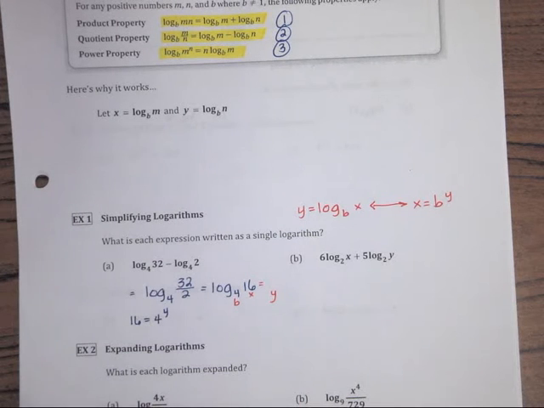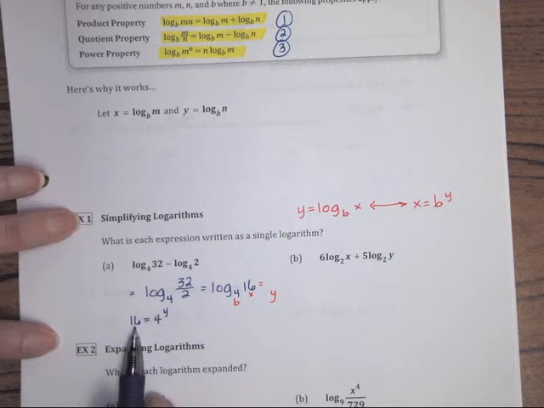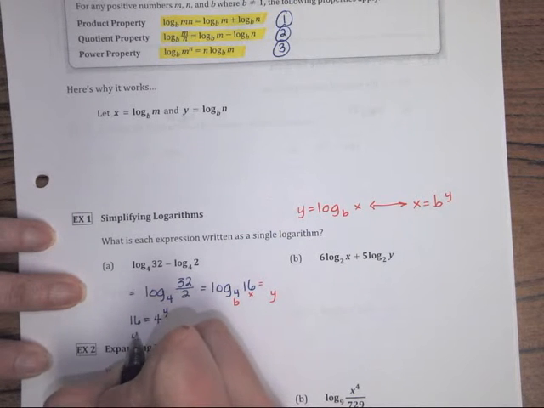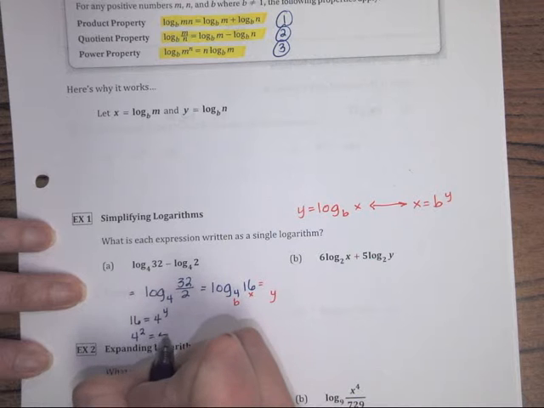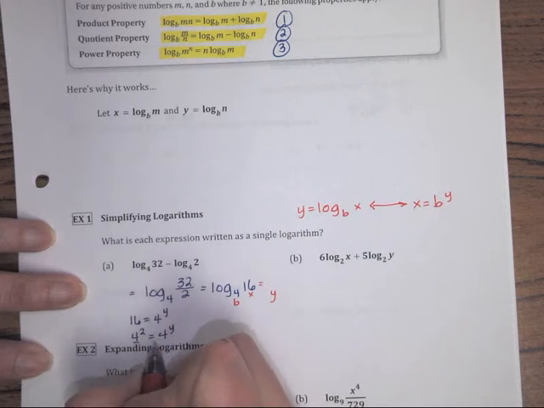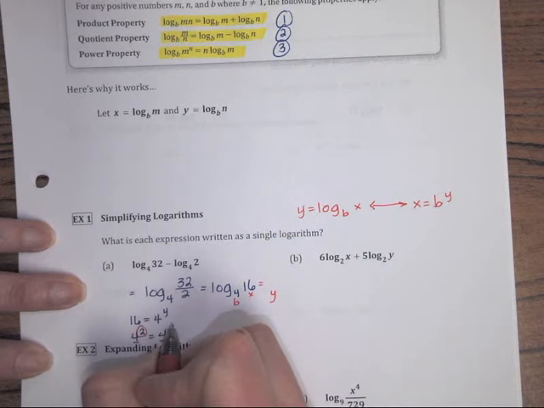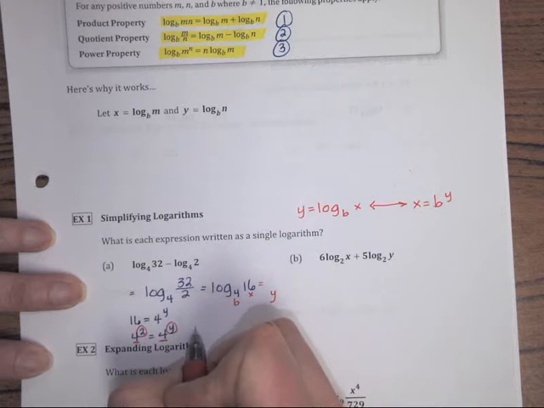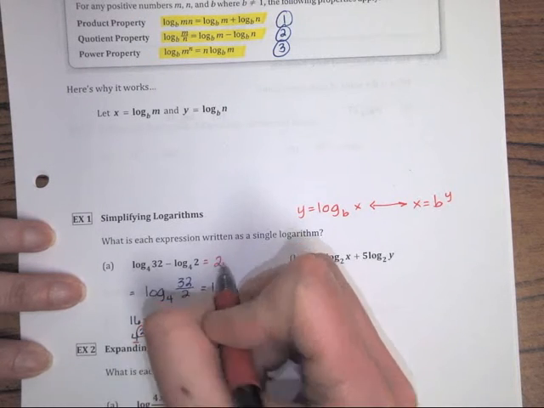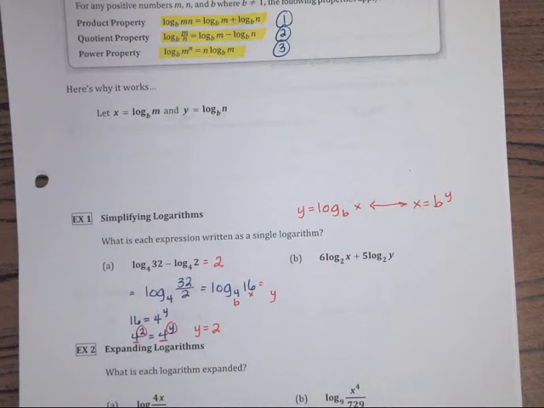Now, we need a common base here. I can write 16 as a power of 4. It's 4 squared. So I have 4 squared equals 4 to the y power. Now, if I have the same base on both sides, my 2 exponents must be equal, so y must equal 2, and I can go back up to here, and this actually will equal 2.